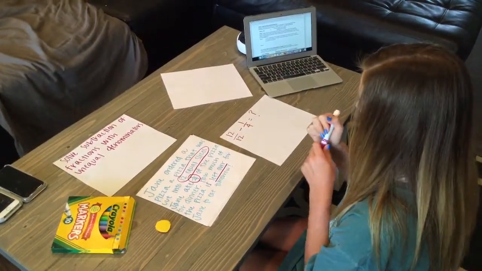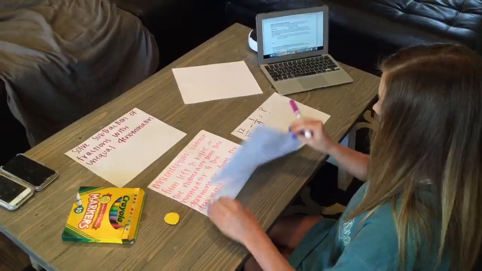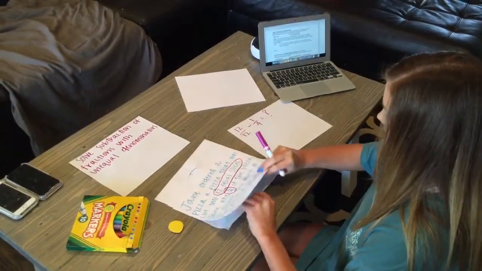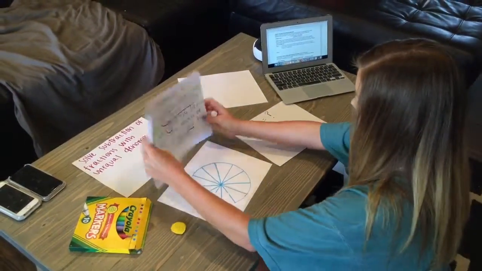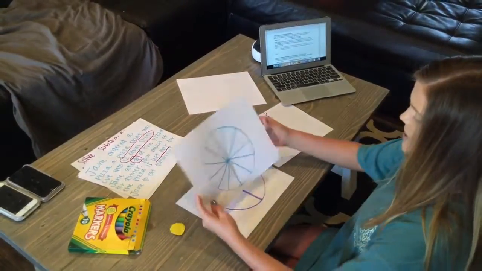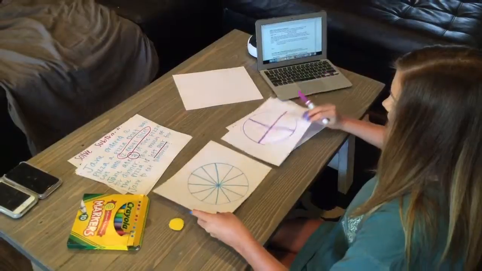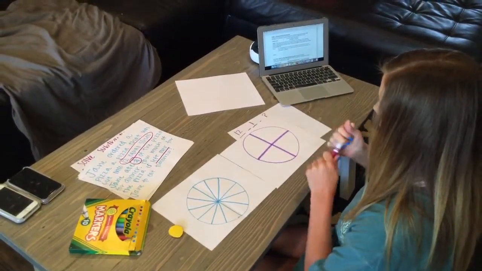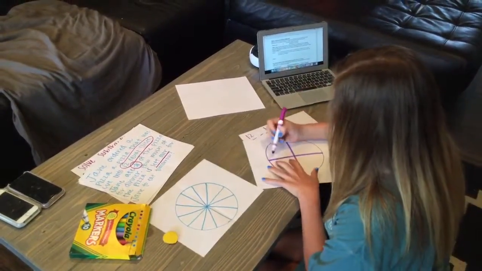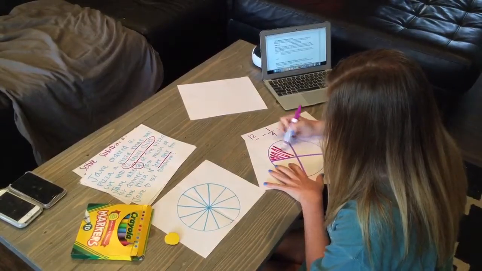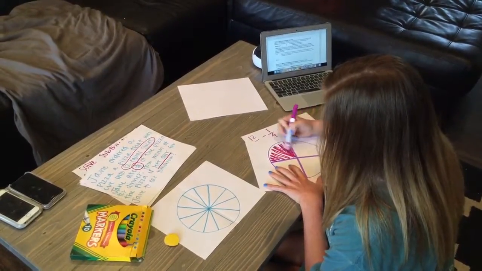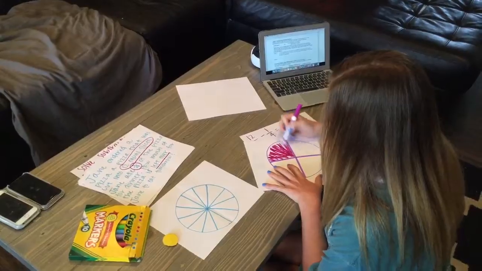To represent our problem, we have a picture. This is her original pizza that is cut into 12 slices. And then this would be the pizza that she ate. And we know that she ate 1/4 of it, so we're going to shade in one of our 4 chunks of the pizza.